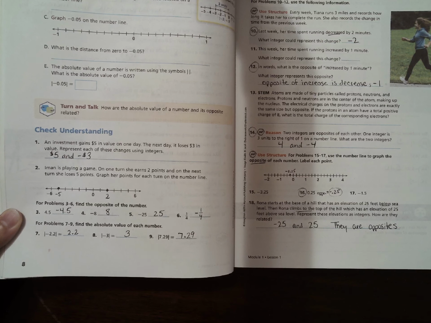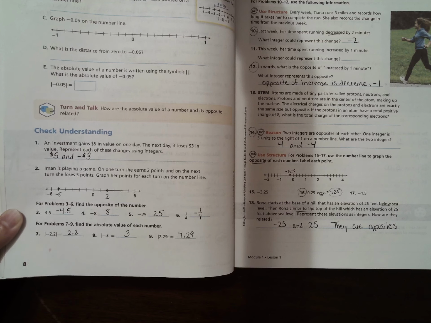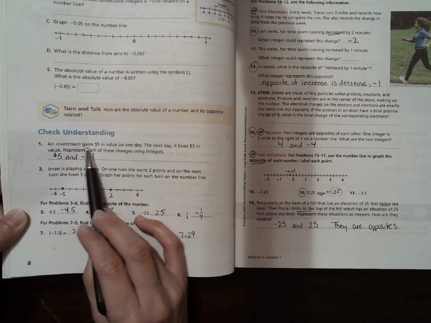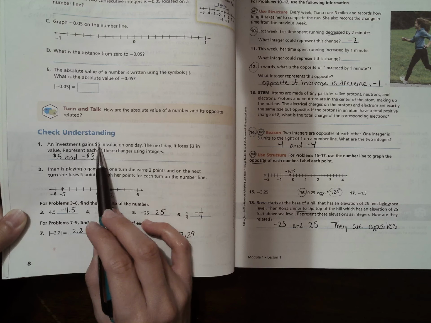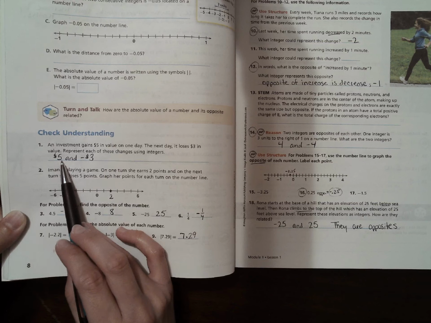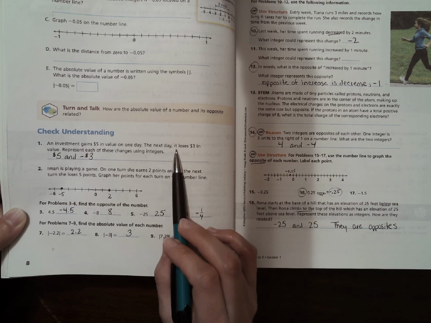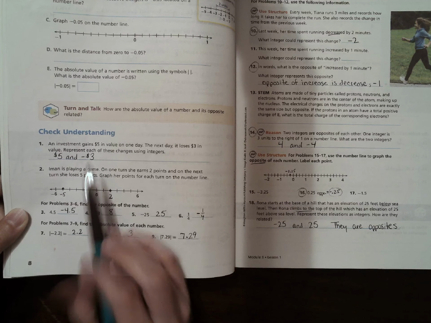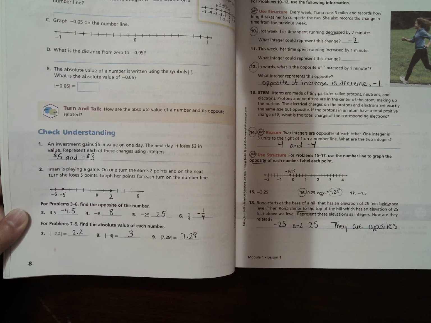An investment gains $5 in value on one day. The next day it loses $3 in value. Represent each of these changes using integers. So since it says an investment gains $5, the word gains tells you that it's going to be a +5. Here it says next day it loses $3, so the word loses means it's going to be a negative integer, so -$3.